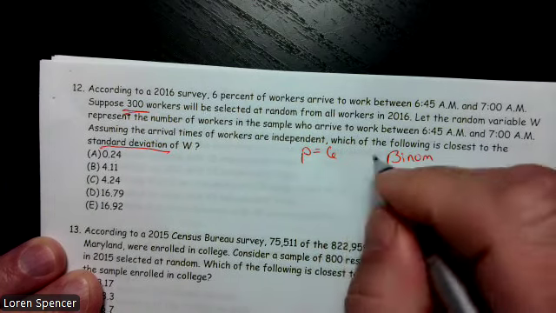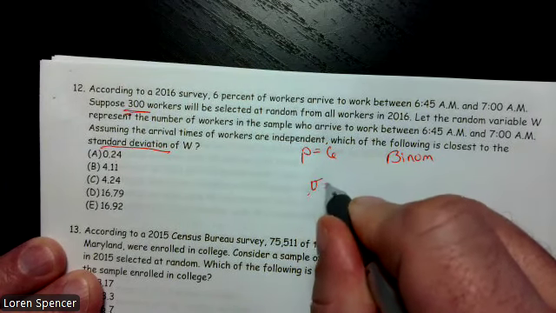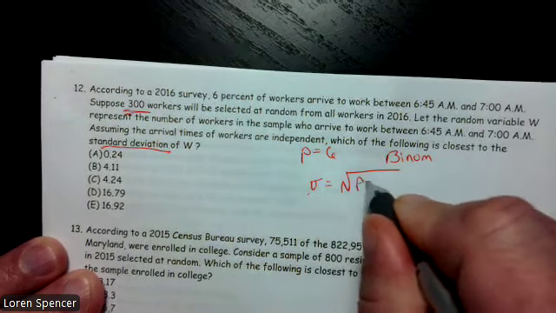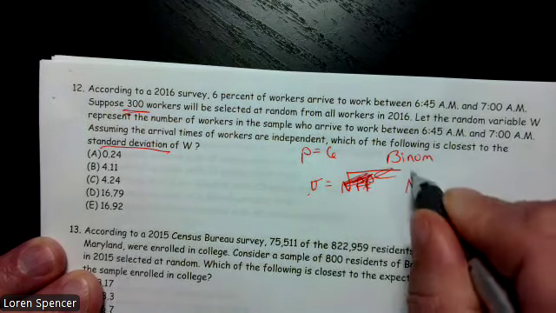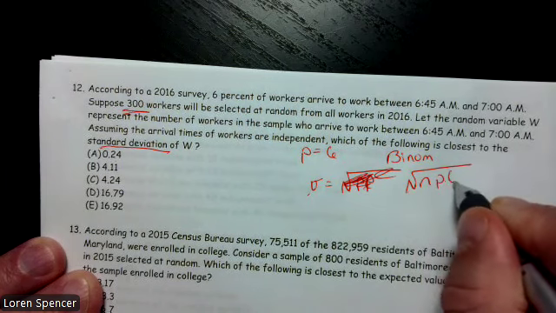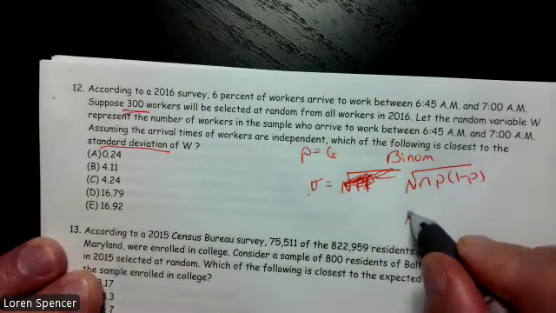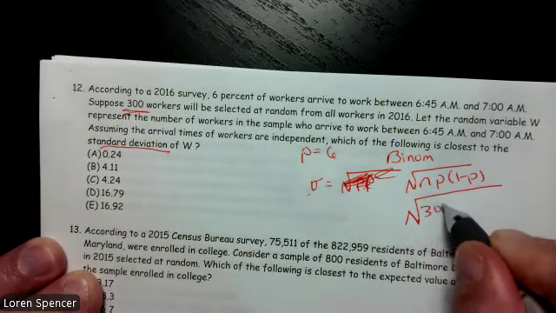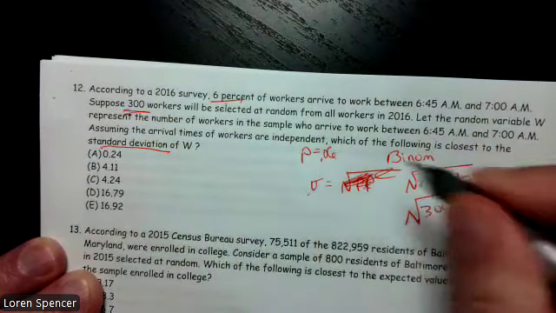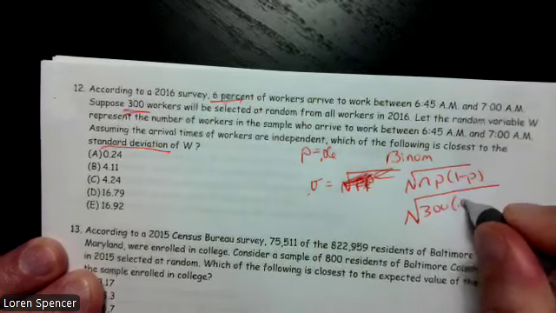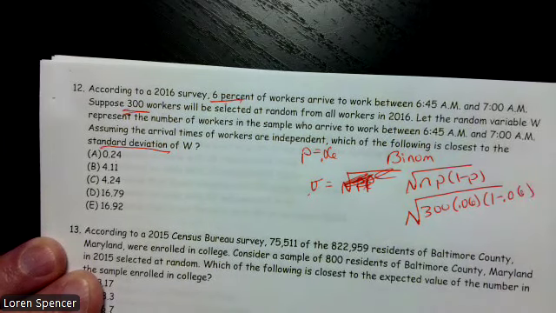With a binomial, standard deviation is the square root of n times p times 1 minus p. Well, we know our sample size is 300, a group of 300. We know our p-value is 0.06, so times 0.06, and this will be times 1 minus 0.06.